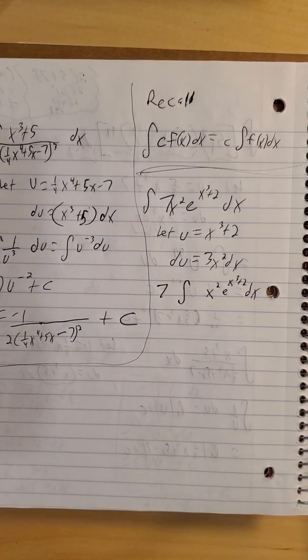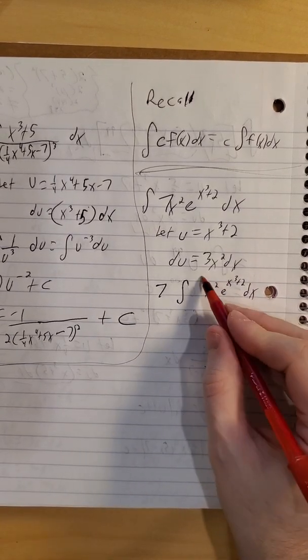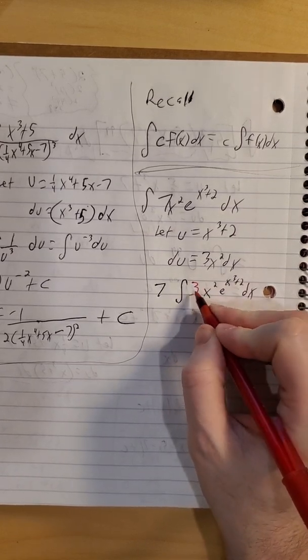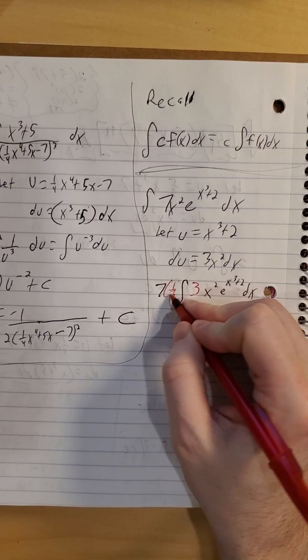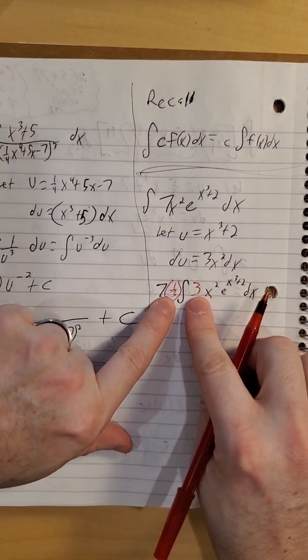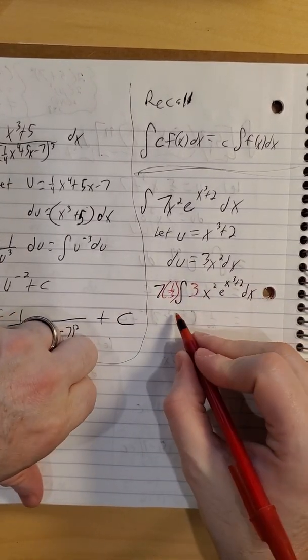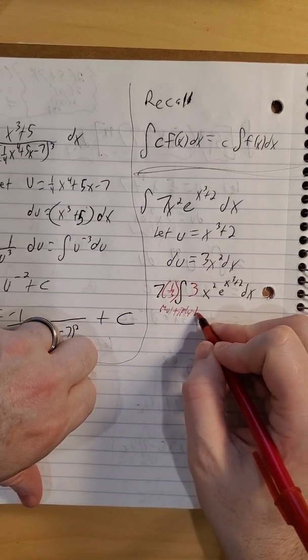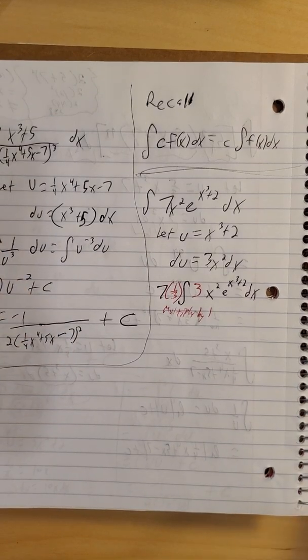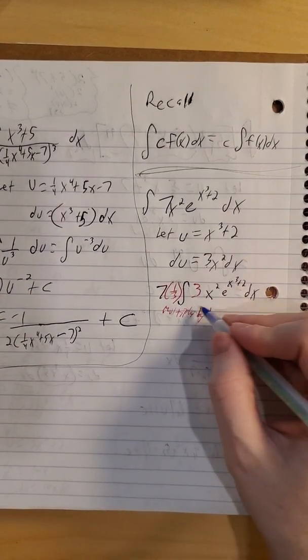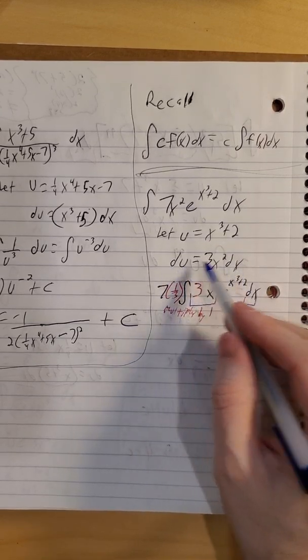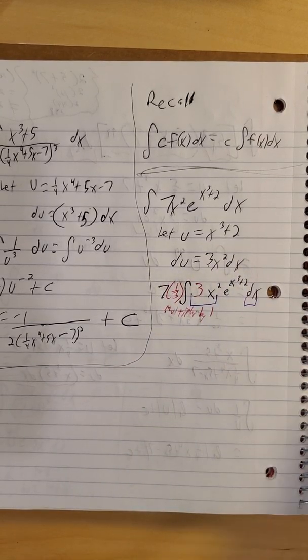And what we're going to do is we're going to multiply by 1. So I wanted to see a 3 there. I'll multiply by 3 here and 1/3 here. 3 times 1/3 is 1, so we've really just multiplied by 1. So we just changed the look of it. So 3x squared times dx. There's our du that we were after.